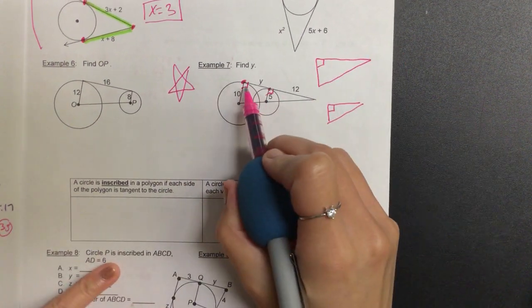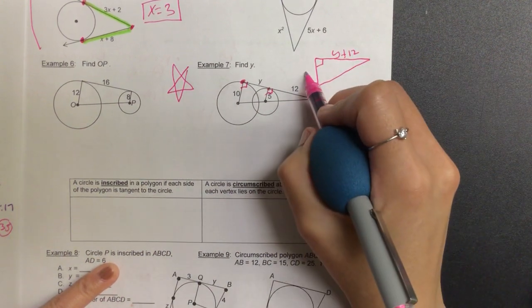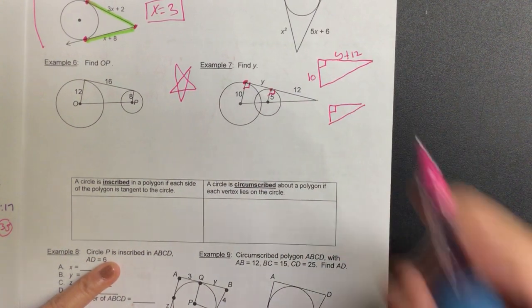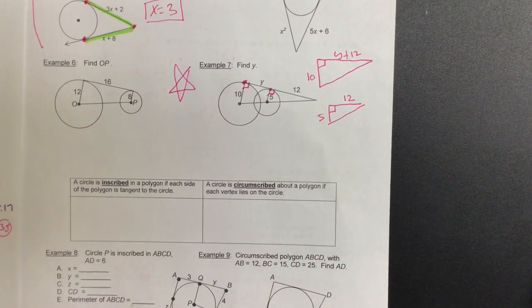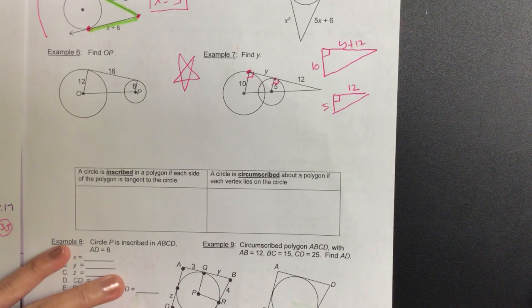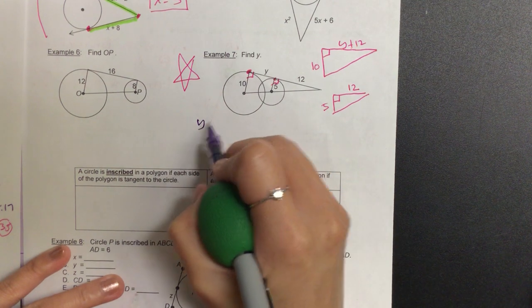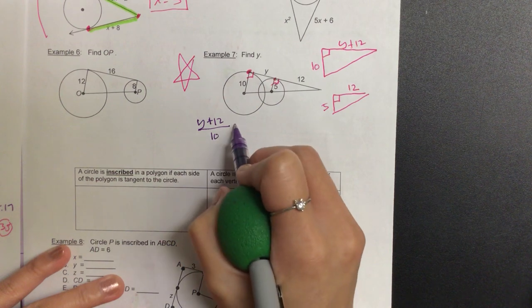So on the bigger one, my top side is y plus 12. My side is 10. In the smaller figure, we have the top is 12 and the side is 5. What can I set up after that? A proportion? Yes, because they're similar. Because they're similar, very good. y plus 12 over 10.